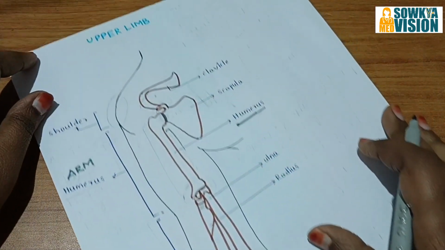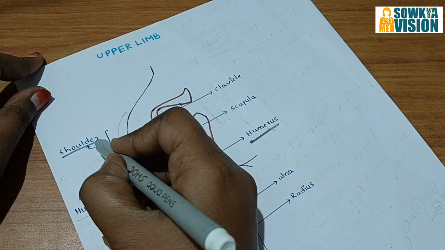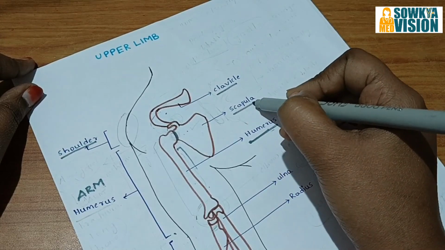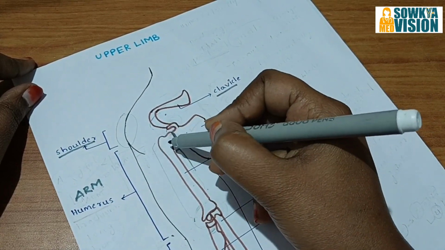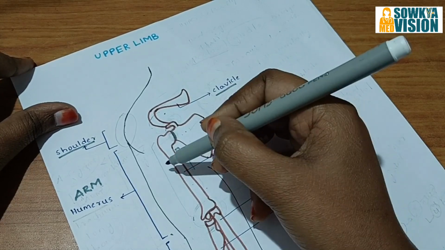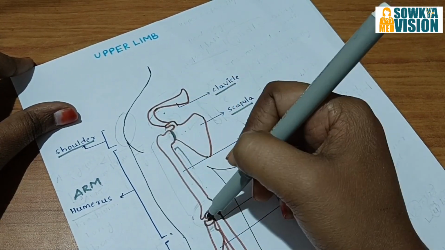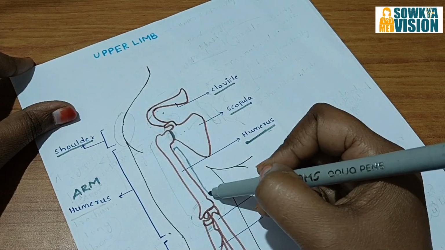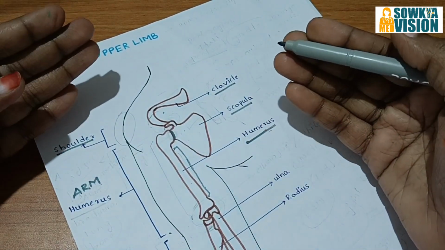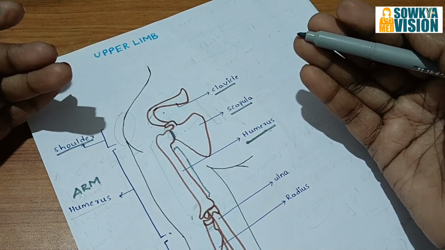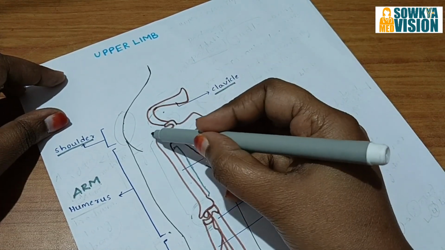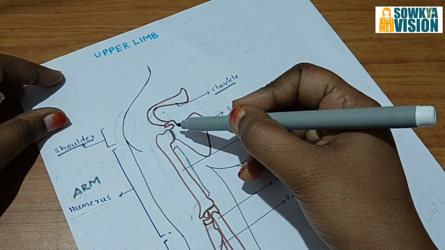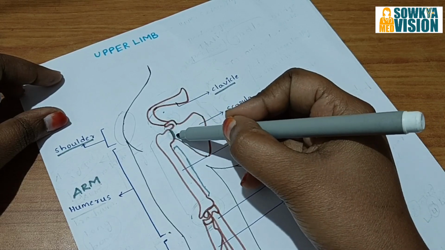The shoulder region includes what? Clavicle, scapula, and head of the humerus. This is the humerus. The humerus is a bone of arm region extending from shoulder to elbow joint. This humerus is involved in the formation of 2 major joints of the upper limb. What are they? Shoulder joint and elbow joint.